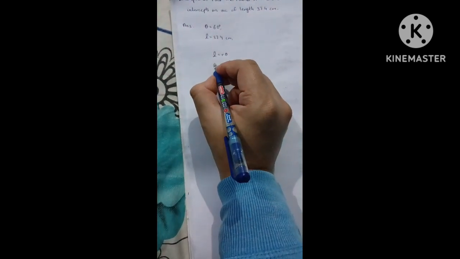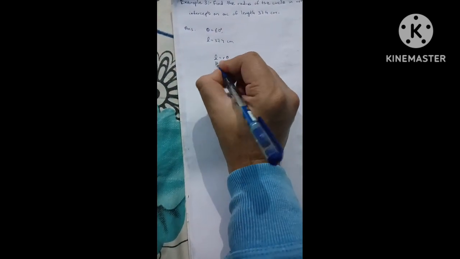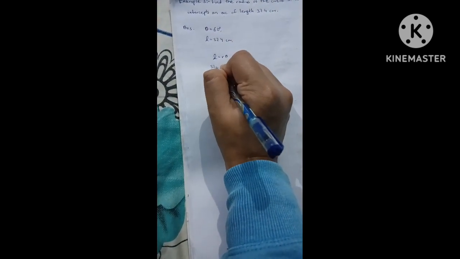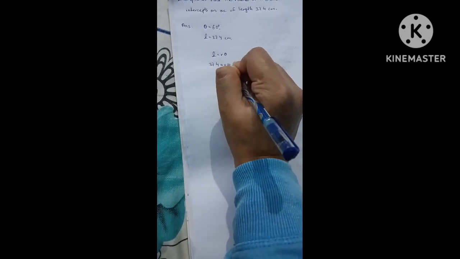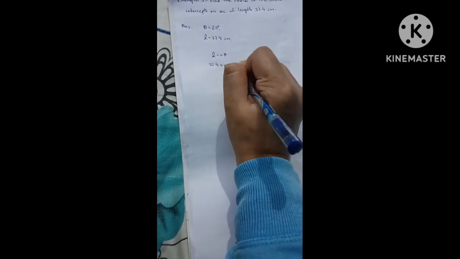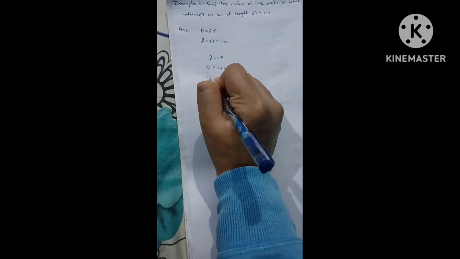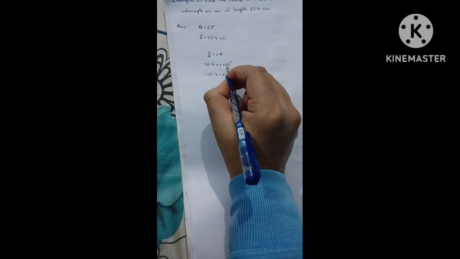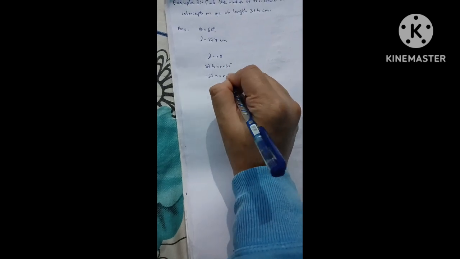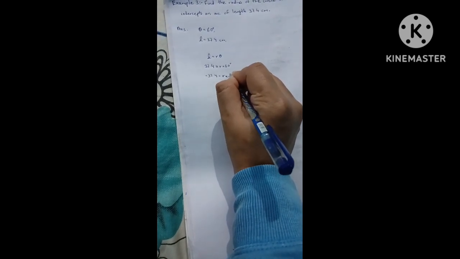Here we are given L is equal to 37.4, R we need to find out, and theta is 60 degree, which means 37.4 equals R times, we need to convert this into radian, which will become pi by 3.